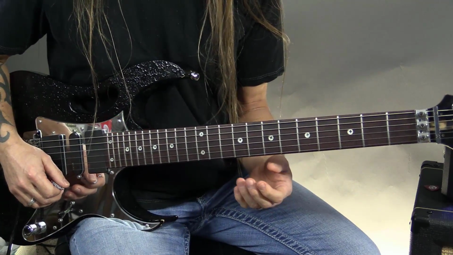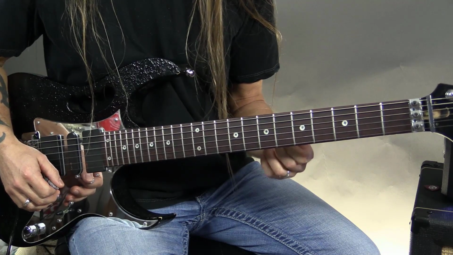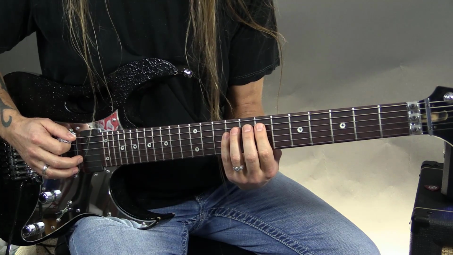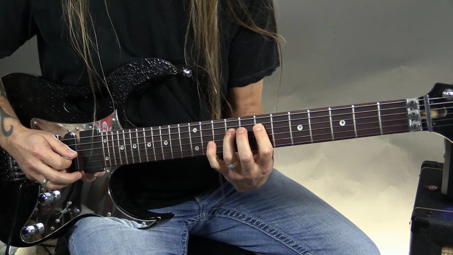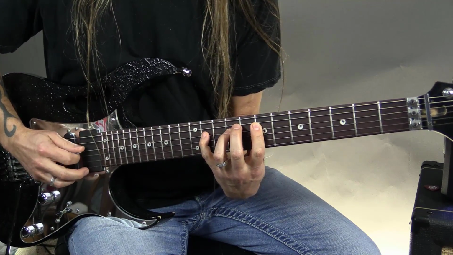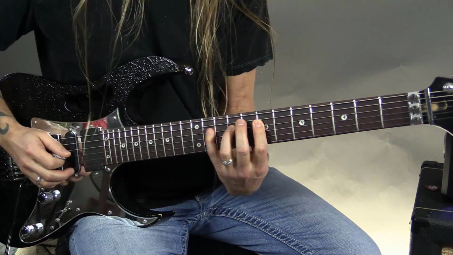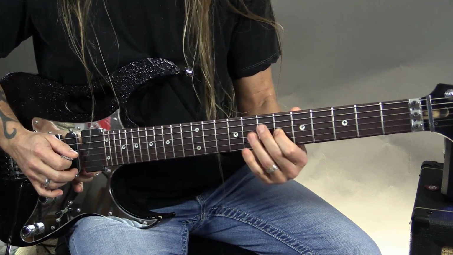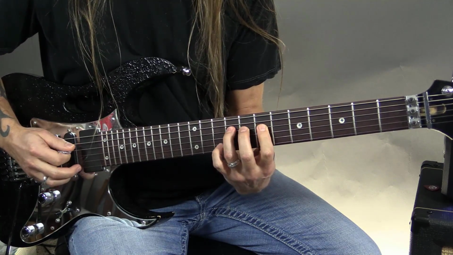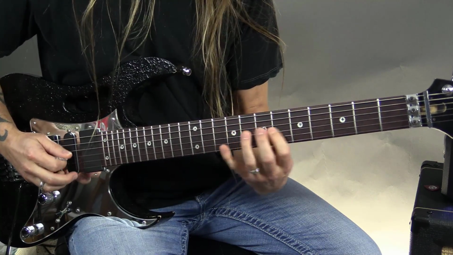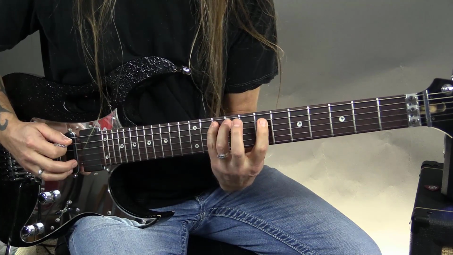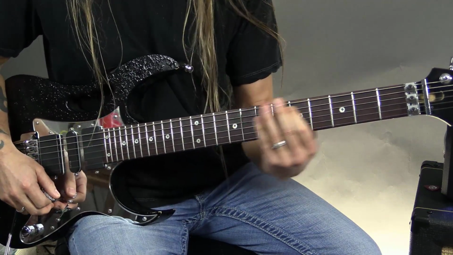Okay. Now if we want to expand that and become another mode we call Dorian, what we're going to do is take that 6th degree and raise it up one. So we're going to play it like this. And instead of playing this note, we're going to play this note. Now for our example, I'm going to take that note and place it right there. So I have... and that would be Dorian.